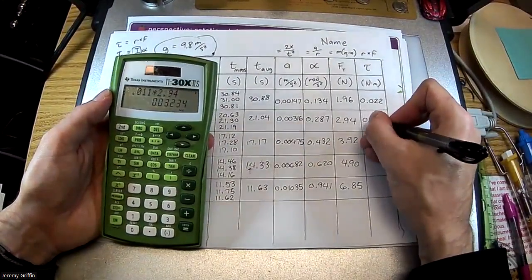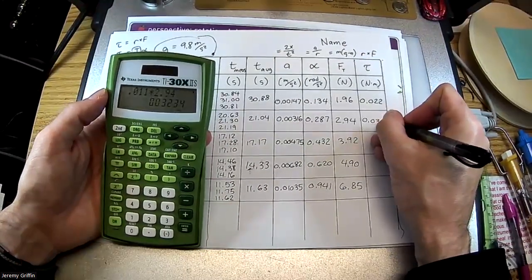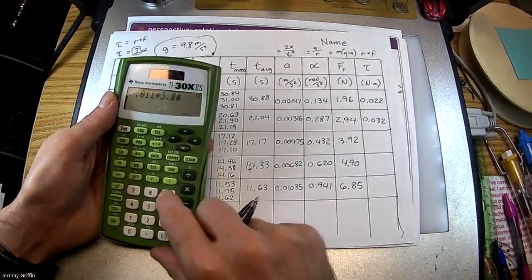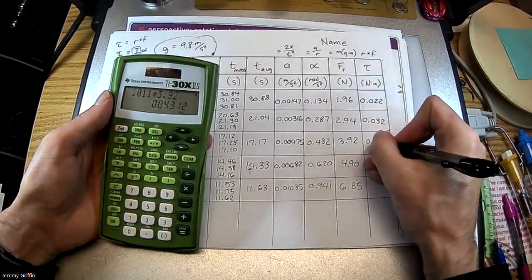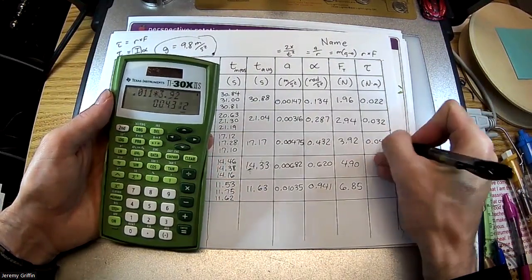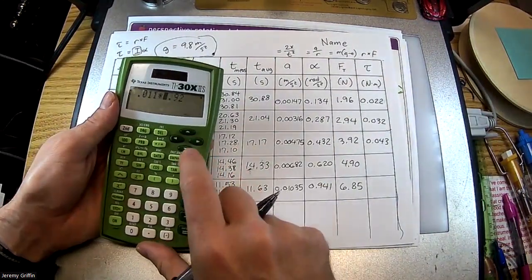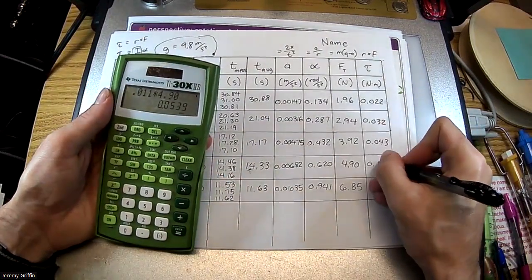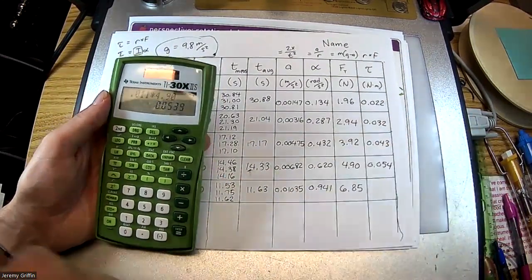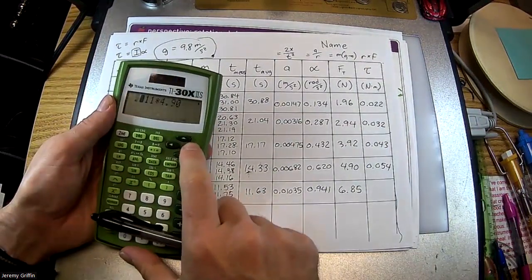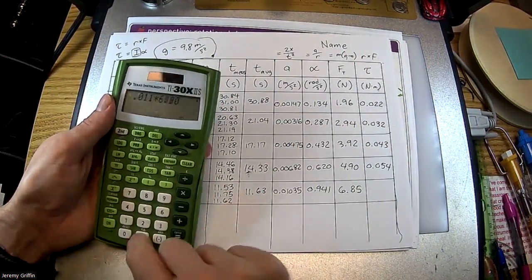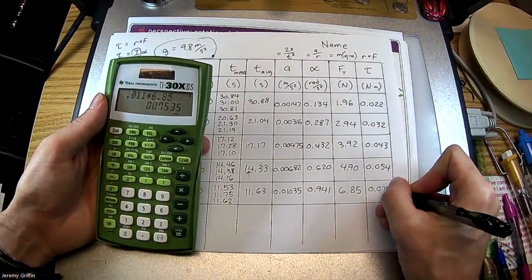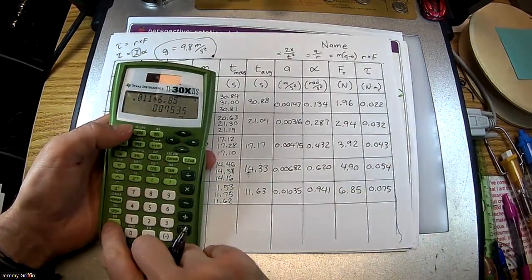I'm getting 0.032 Newton meters of torque. Next, 3.92. 0.043 Newton meters of torque. Next, 0.054 Newton meters torque. And finally, 0.075 Newton meters torque. Okay.